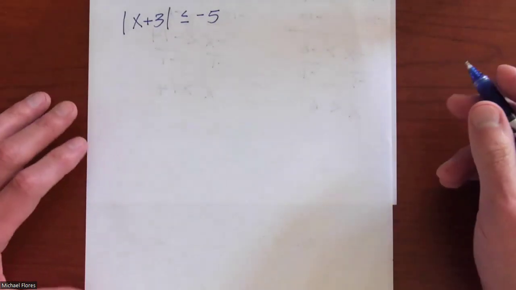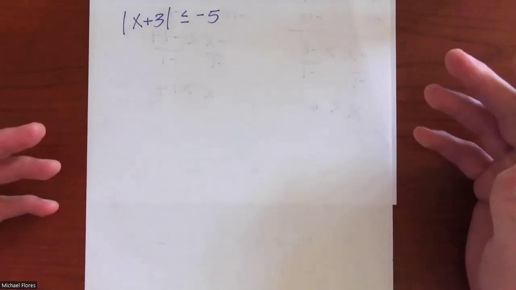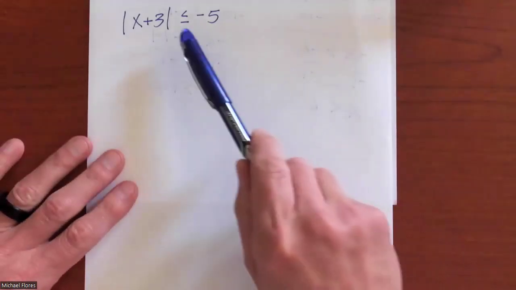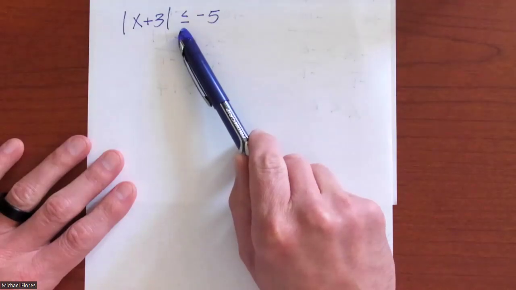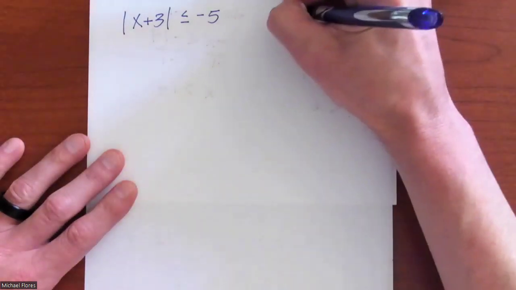Now that the absolute value is isolated, look at the inequality. This is a less than or equal to. So less than, and less than. This is an and statement.